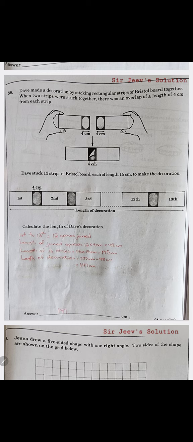So from the first strip to the last strip, the 13th, we know we have 12 joinings, right? So for the length of the joined strips, we know each joining was 4 centimeters. So that will be 12 multiplied by 4, which is 48 centimeters. So all the overlapping pieces will give us a total length of 48 centimeters. We want to calculate the total length of the 13 strips before they were joined. We know the length of one strip is 15 centimeters. So the total length of the 13 strips will be 13 by 15, which is equal to 195 centimeters.